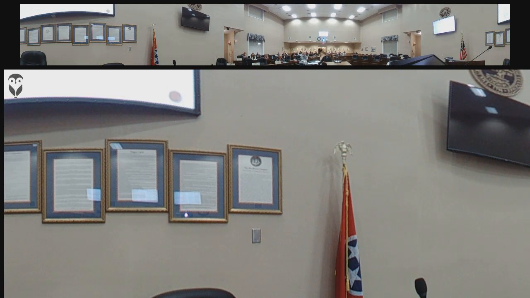So, current zoning map amendment standards. Is it consistent with the comp plan and any other adopted county plans? Again, the comp plan is out of date. New Highway 109 has been constructed at this location. Does it address a demonstrated community need? That indicates that there is a need for this type of service in the area.